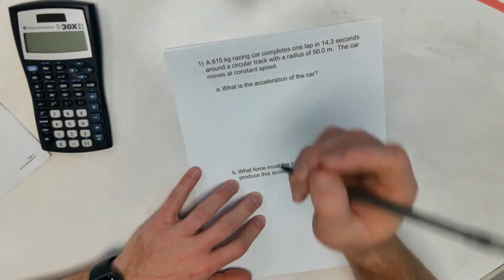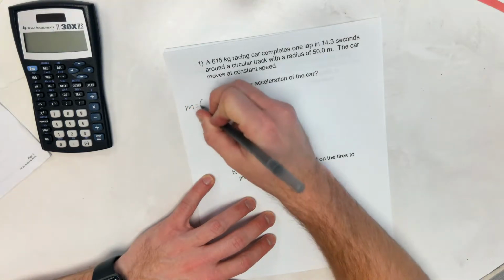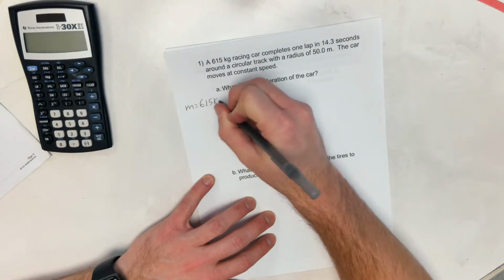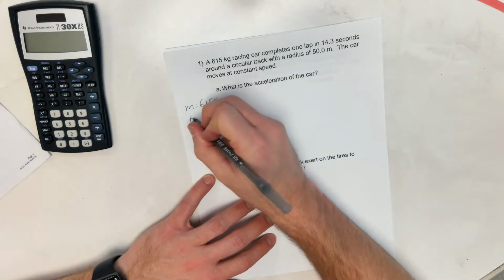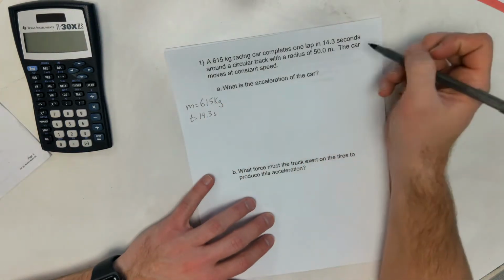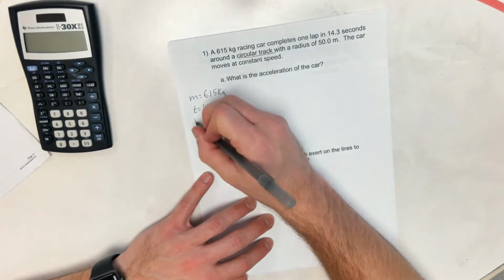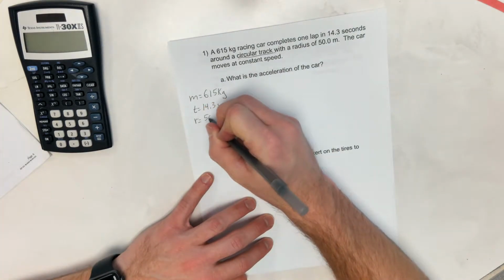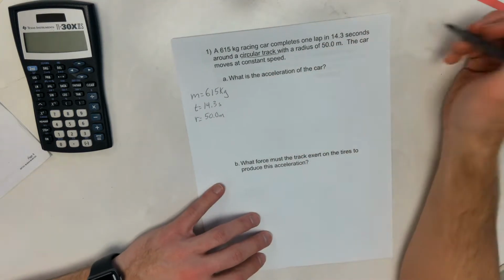615 kilogram racing car. So our mass is equal to 615 kilograms. It completes one lap in a time of 14.3 seconds, so t equals 14.3 seconds, around a circular track, that's good to note, uniform circular motion. And the radius is equal to 50.0 meters. And it's going at a constant speed.